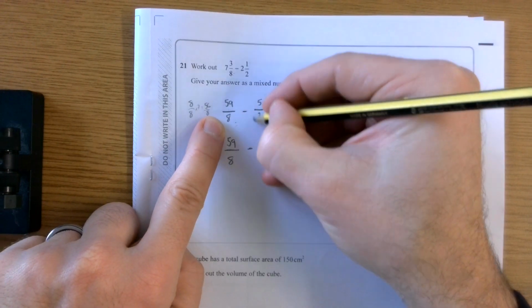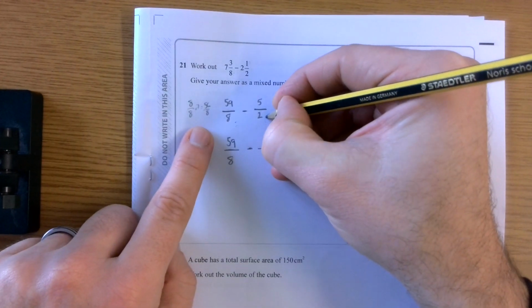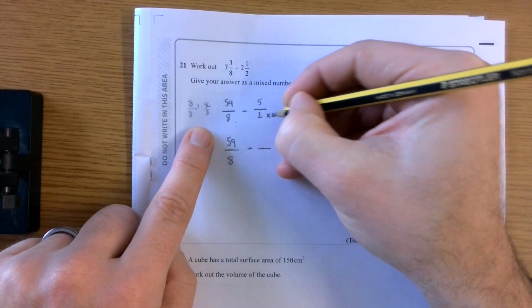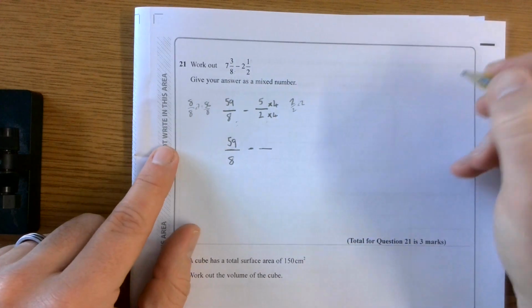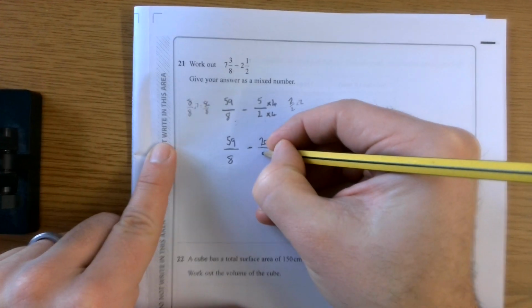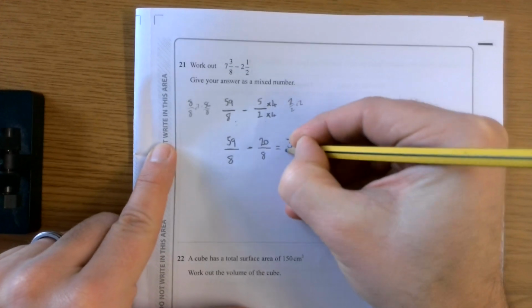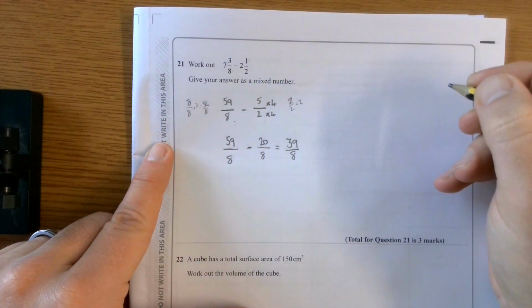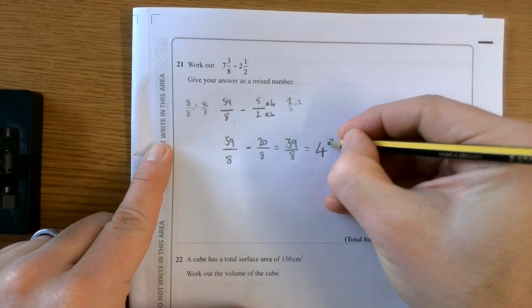So I'm just going to take this fraction and I'm going to think, how do I modify this fraction to turn it into 8s? Well, I'm going to need to multiply the bottom number by 4, the denominator, so I need to multiply that numerator by 4 as well. So that's going to give me an answer of 20 over 8. So if I do a subtraction, that gives me 39 over 8, which is 4 wholes and 7 eighths.